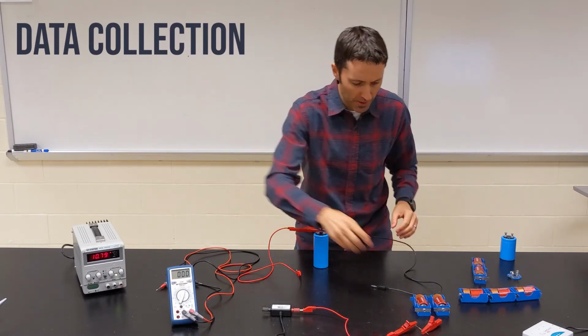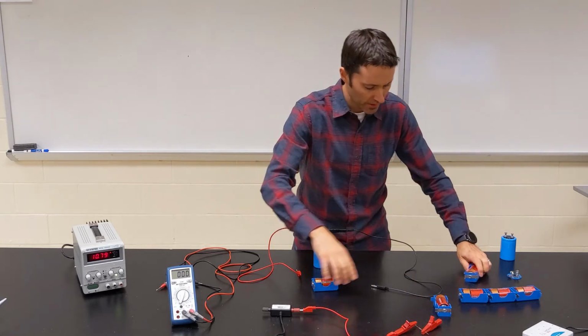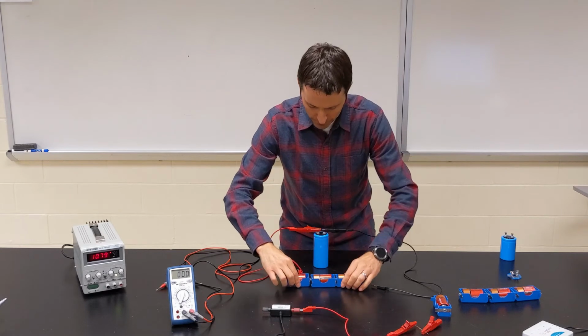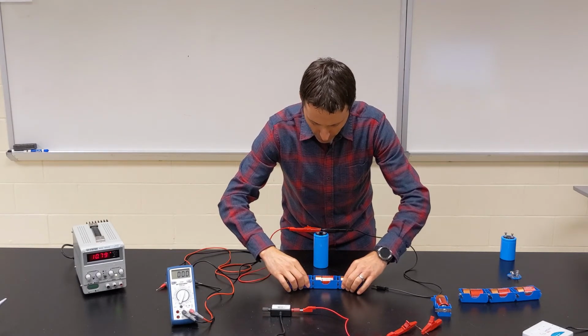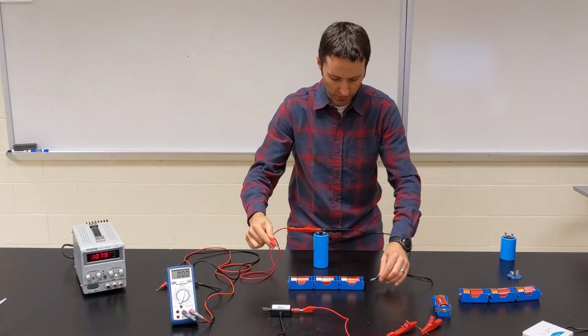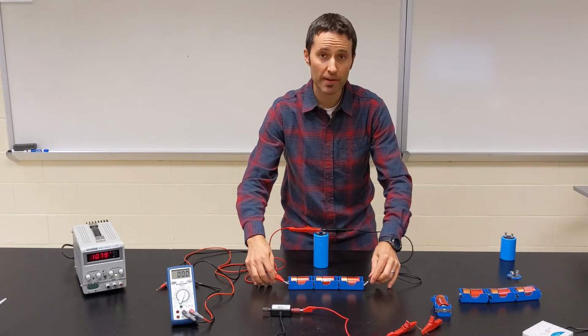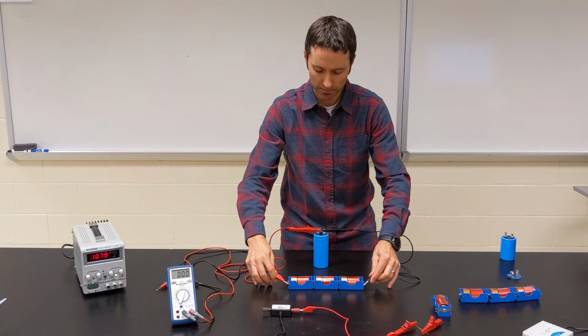So I'm going to go ahead and charge this capacitor using, let's use 3 batteries. So let's create a little bit larger electric potential difference across those plates. So I'm going to hook it up to our capacitor. It takes a little bit of time for those batteries to do their jobs to create that electric potential difference.